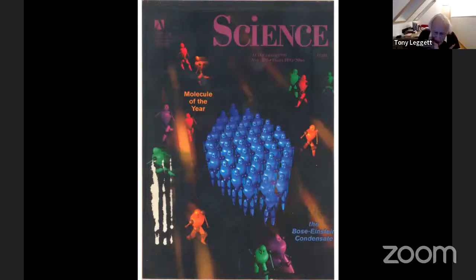What is special, I think, is rather well illustrated by this picture from the cover of Science in 1996. That was when Bose condensation in the ultra-cold alkali gases was first realized. Science, at the end of the year, always declares a molecule of the year, and in 1996 it declared the molecule of the year to be the Bose condensate.